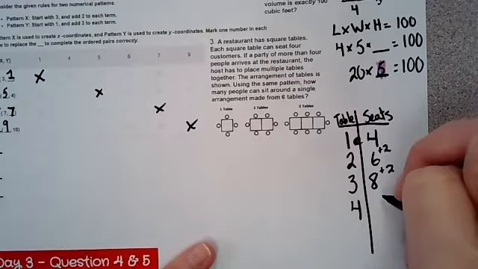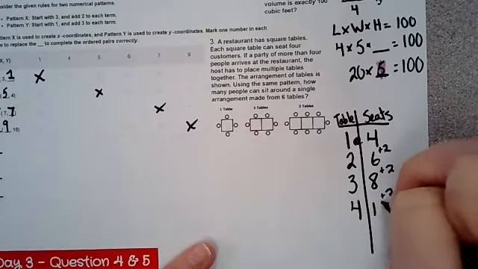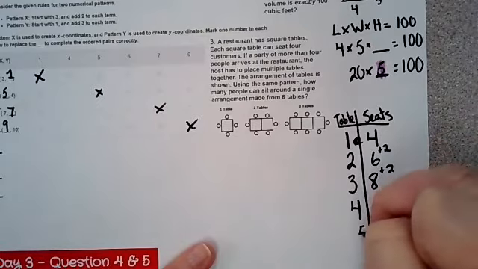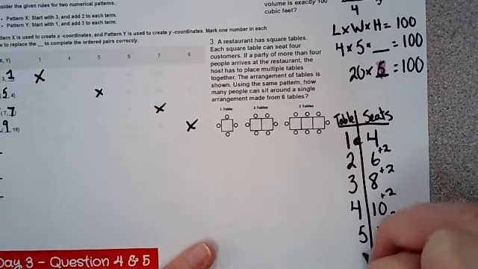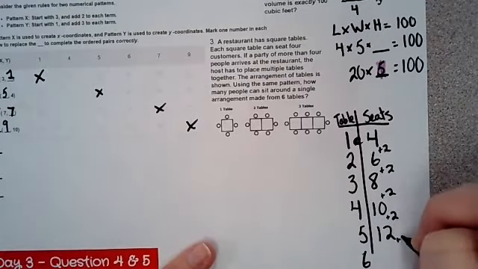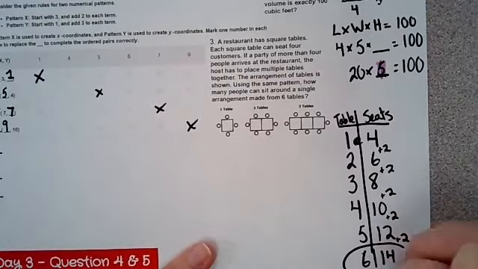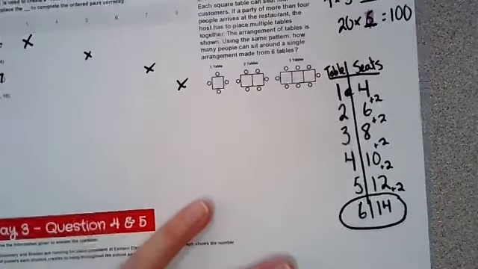4 tables, add 2 more, you'll have 10. 5 tables, add 2 more seats, you'll have 12. And 6 tables, add 2 more, you'll have 14. So when you have 6 tables, you will have 14 seats. All right? Last one's down here.